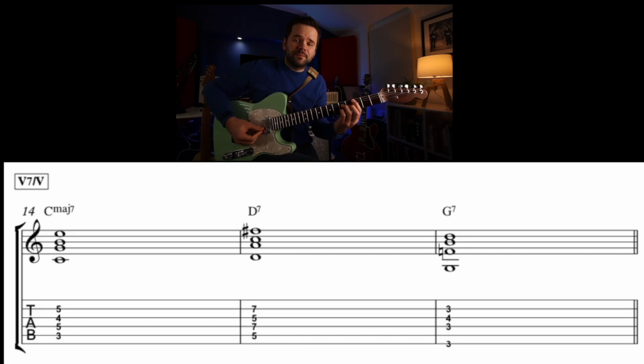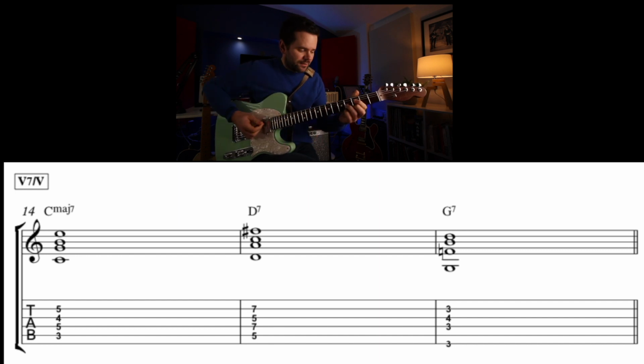But now we've got to the 5th chord, which is a dominant itself. So can we use a dominant to go to a dominant? Yes, we can. So what's the dominant of G? It's D. So if we go C major 7, D7, G7. Obviously we get a D minor in the key, not D7, so it's out of key. That's a really nice move.